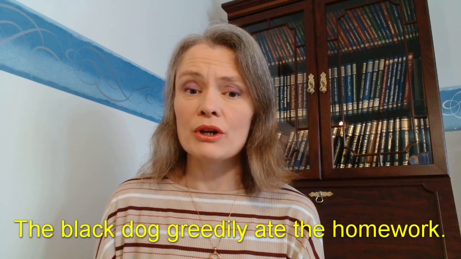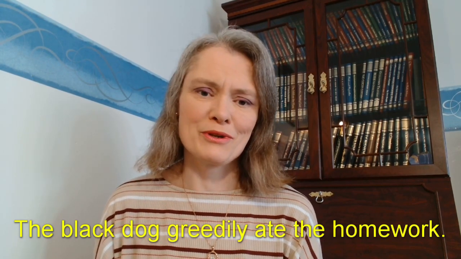However, adverbs are often identifiable just by looking at them, because a lot of them end in ly. So the position of an adverb in a sentence can be a little more flexible. So in this sentence, the black dog ate the homework greedily, we could also say the black dog greedily ate the homework. I hope that helped you understand a little bit more about the function of adjectives and adverbs in a sentence.